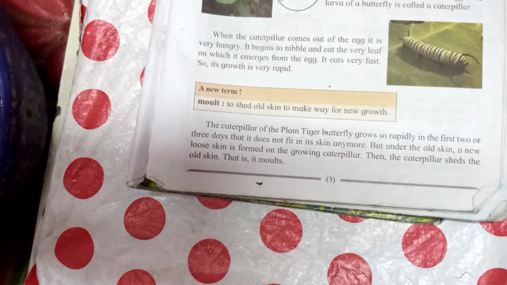Because its old skin doesn't fit its body, it removes the old skin and a new skin forms inside. That is called molt.